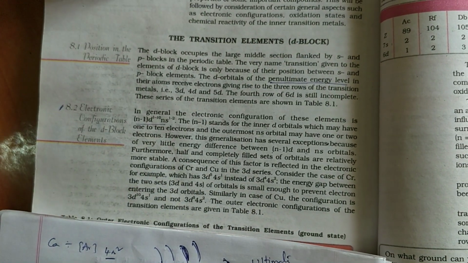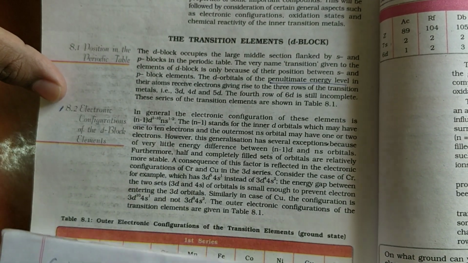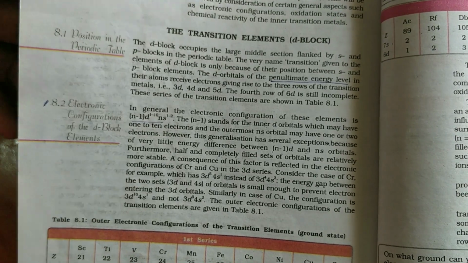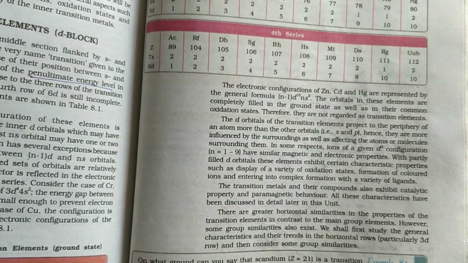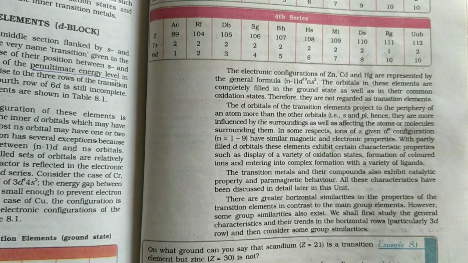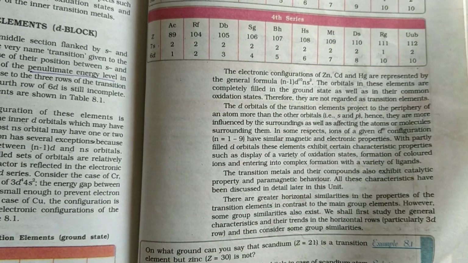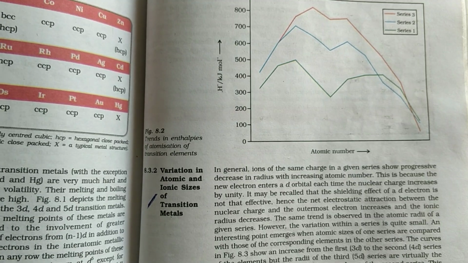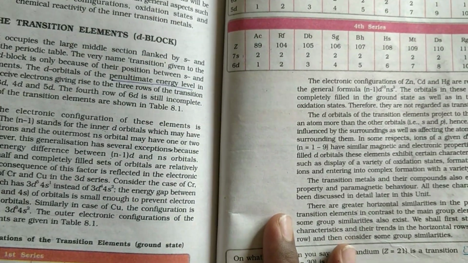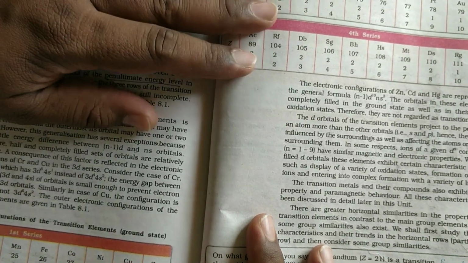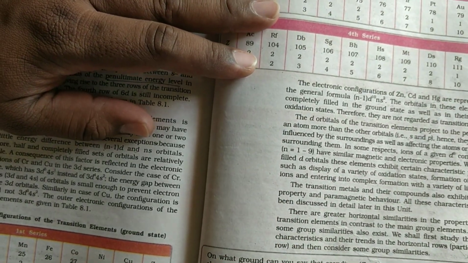This is the explanation about 8.1, general electronic configuration. 8.2 is not completed. Further it will be continued here, which I will explain in the next class. From here onwards, topic wise I will clearly explain what topics are present for us. Those topics only we will concentrate on, and after completion of this chapter we will go for the revision. Is it okay?